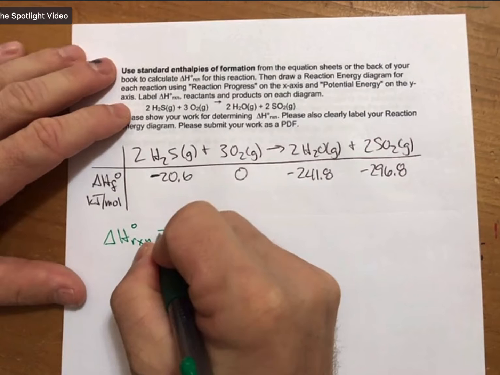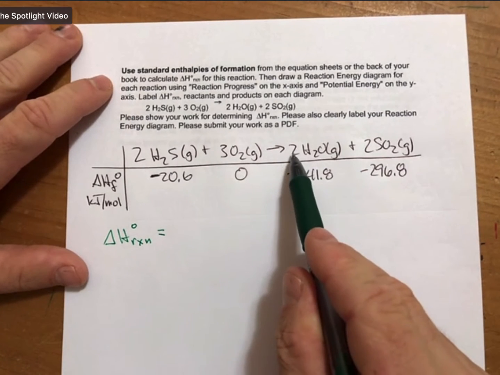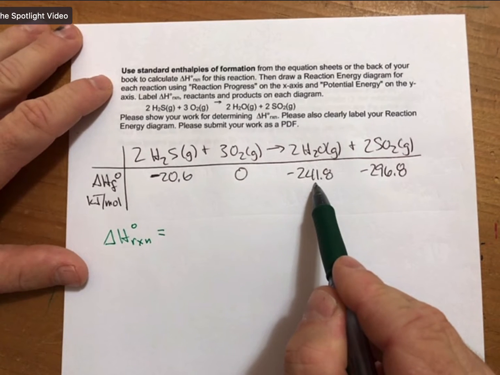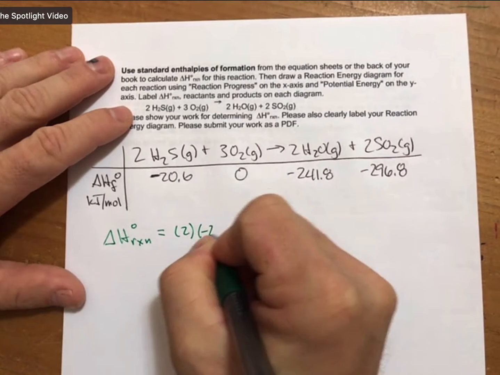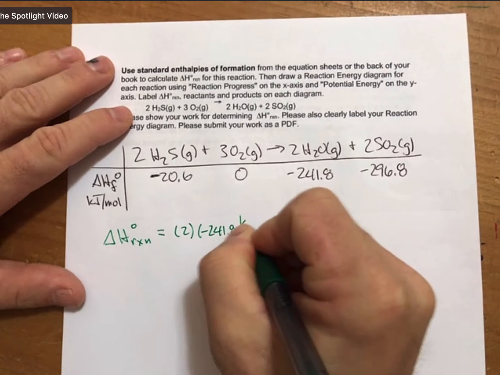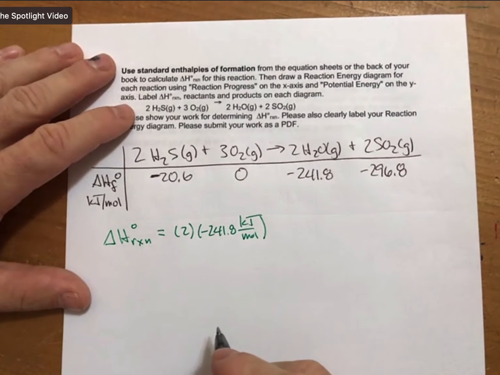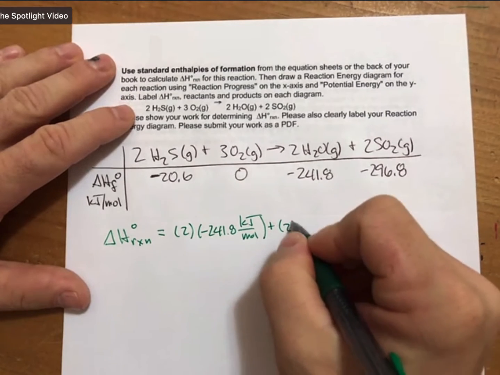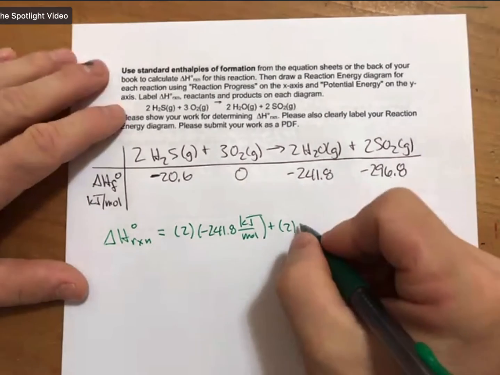Now, here's what it looks like in practice. I'm going to start with our products. It's going to be 2 times negative 241.8 kilojoules per mole, plus 2 times minus 296.8 kilojoules per mole.